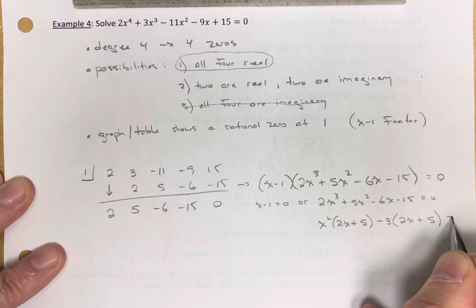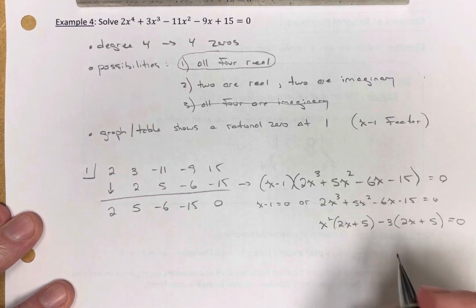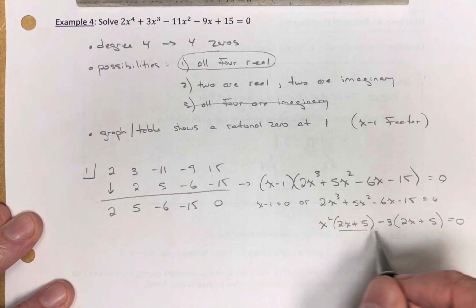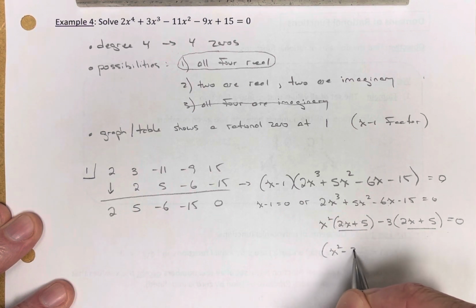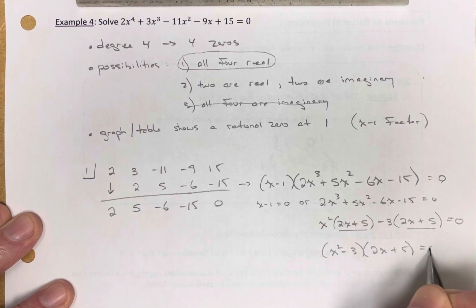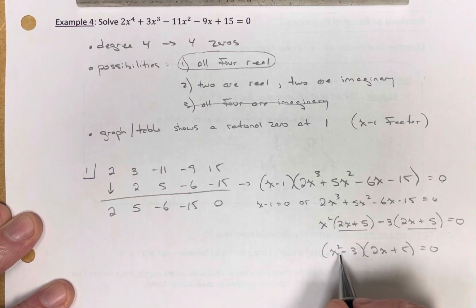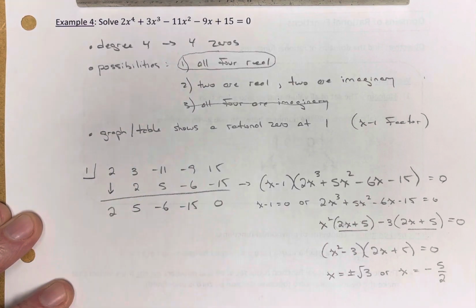It is factorable by grouping. That worked. Okay, so that's a common factor, so I have x squared minus 3 times 2x plus 5 equals 0. Well, this one says that x is equal to positive or negative root 3, or this one says that x is equal to negative 5 halves.